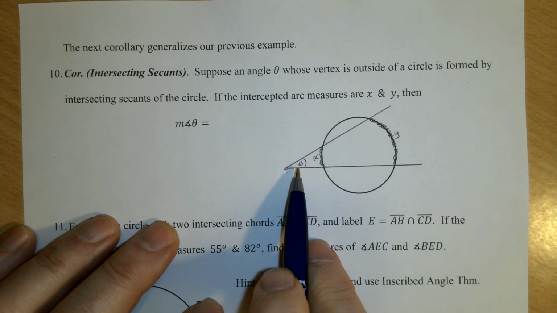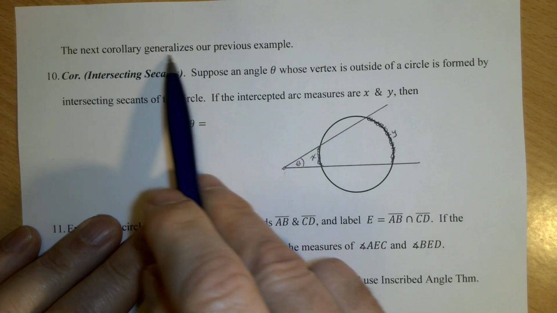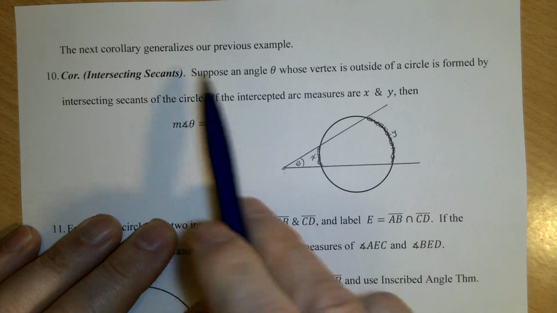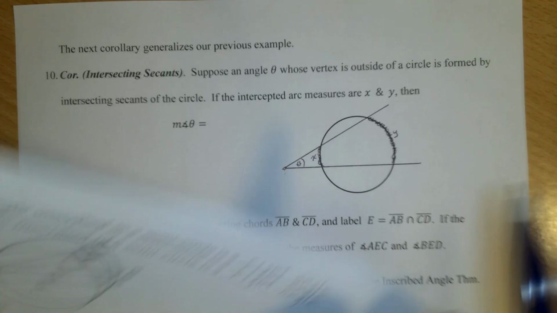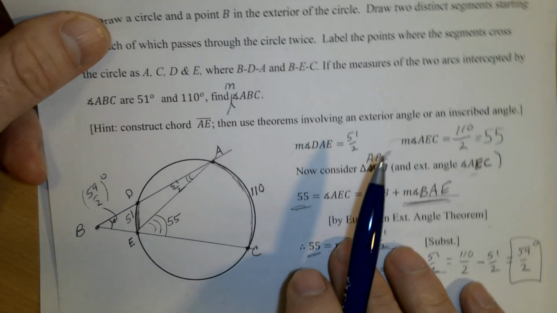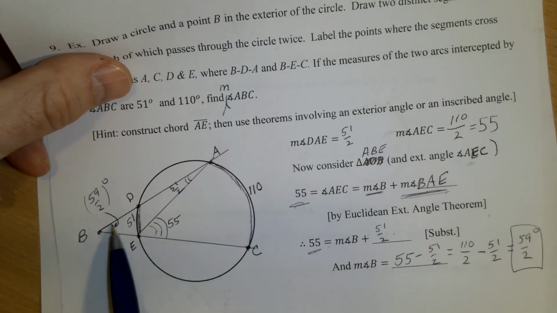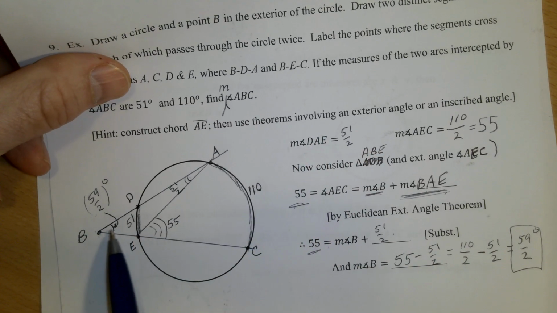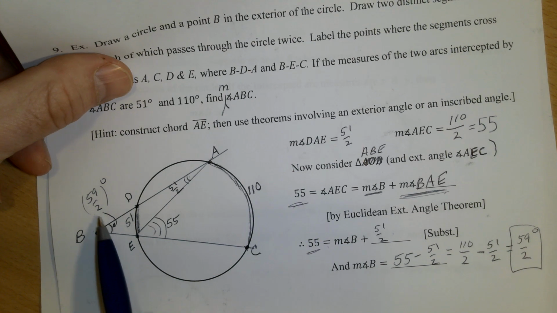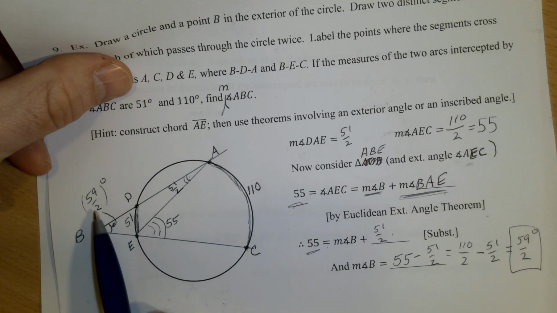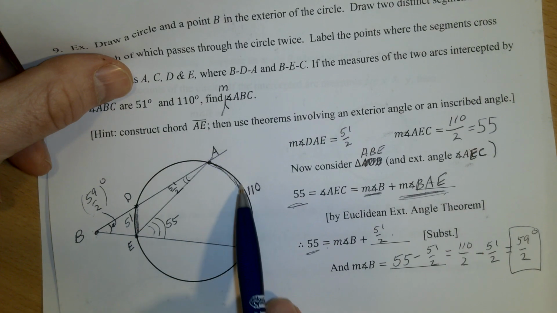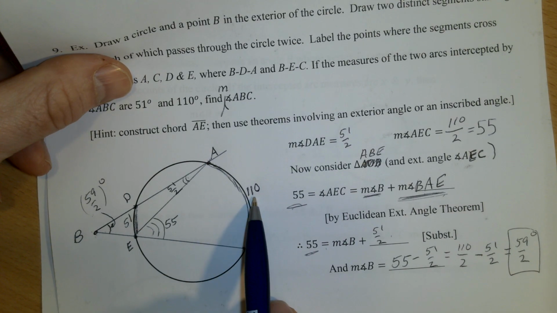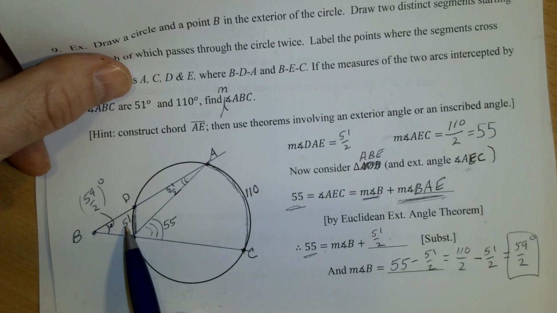If you recall from the previous video, this corollary is going to generalize what we did in the previous example. We'll look at it real quick. We have the same kind of setup. Here is our angle theta right here. So how did we get the answer for theta of 59 over 2 degrees, given that the measures of the two intercepted arcs were 110 and 51?